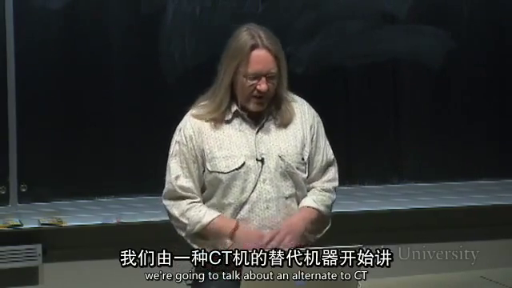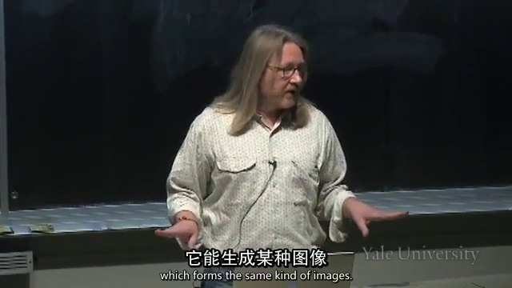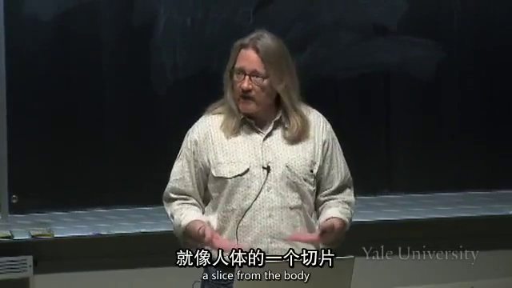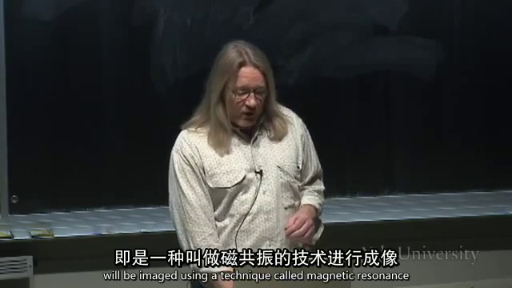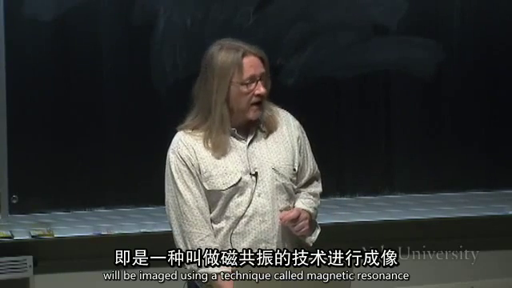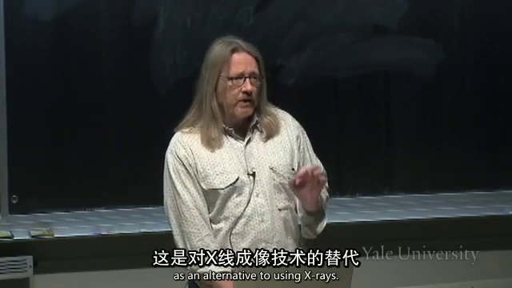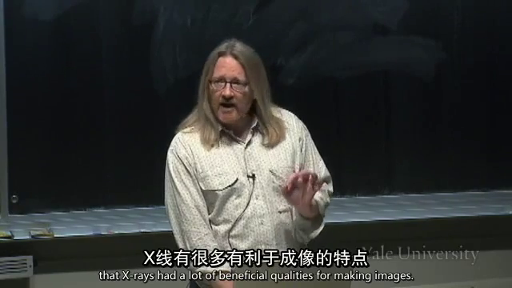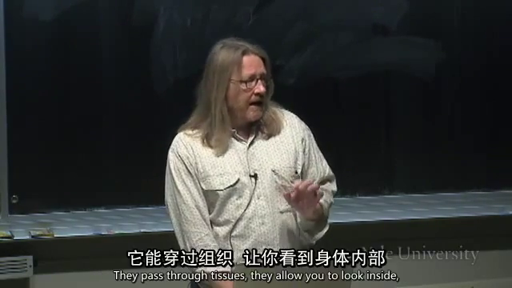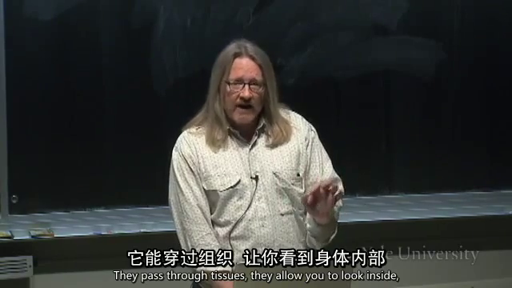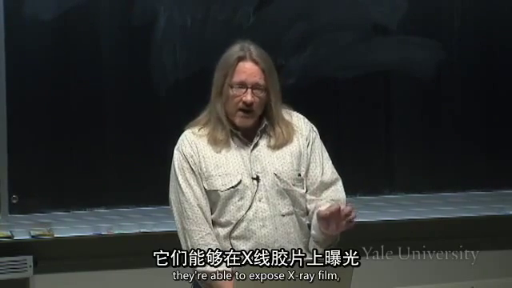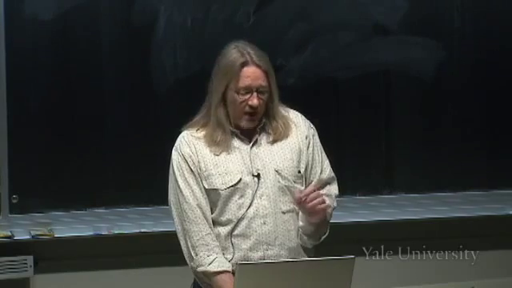Okay, we're going to talk about an alternate to CT, which forms the same kind of images, that is, images of an axial location, maybe a transverse image, a slice from the body, using a technique called magnetic resonance as an alternative to using X-rays. And we talked last time about one of the problems with X-rays. X-rays had a lot of beneficial qualities for making images. They pass through tissues, they allow you to look inside, they're absorbed selectively by tissues of different density, they're able to expose X-ray film, and all of those properties make them very good for forming images.